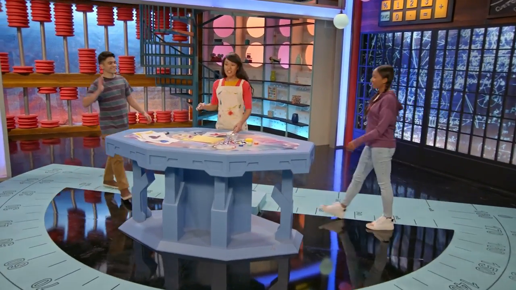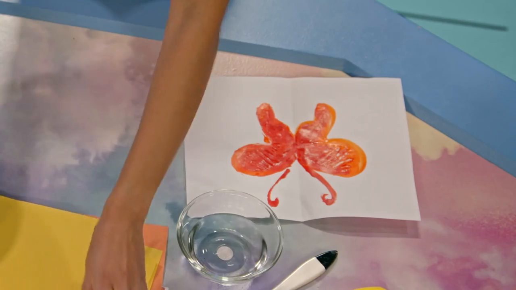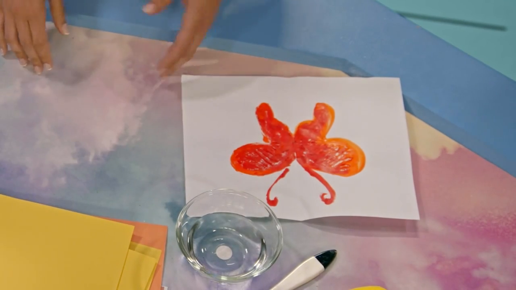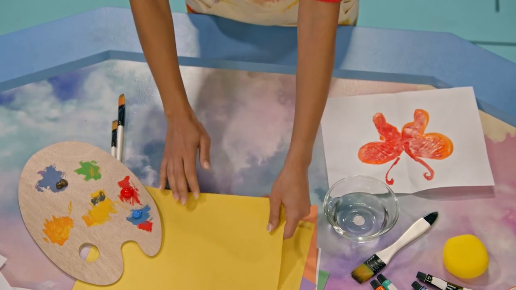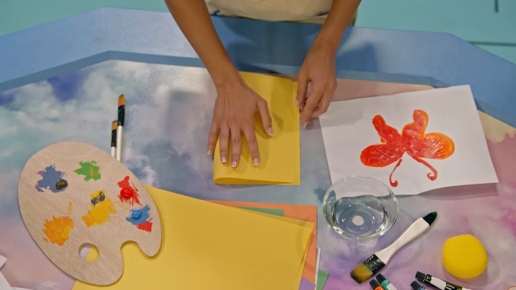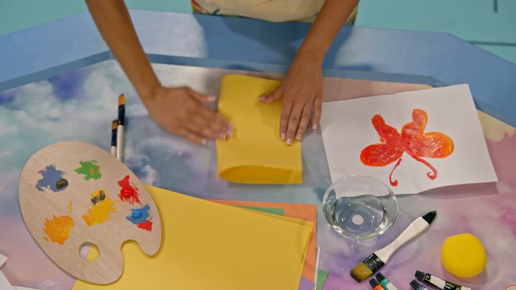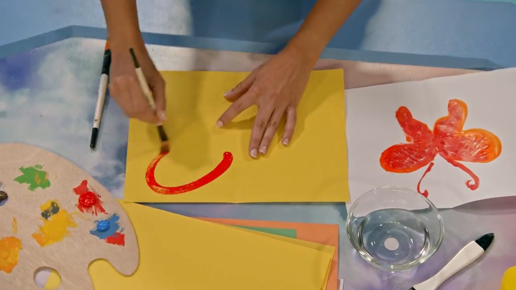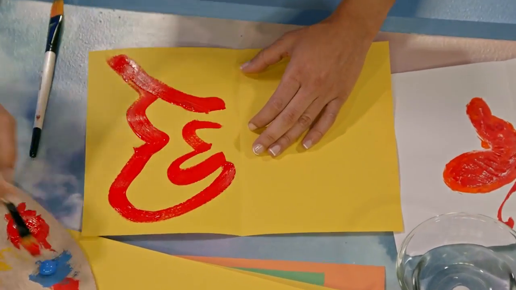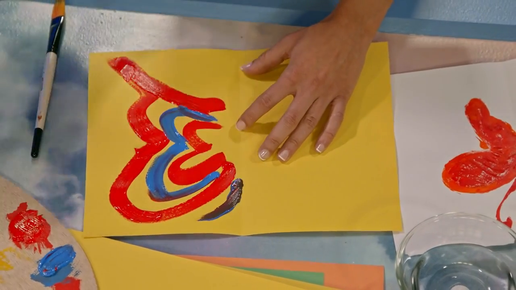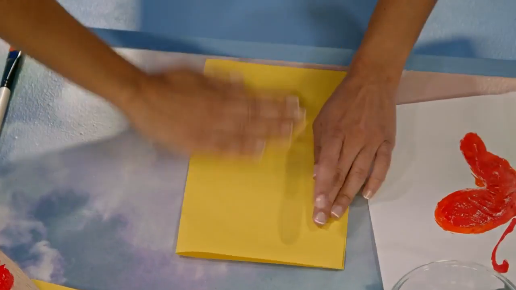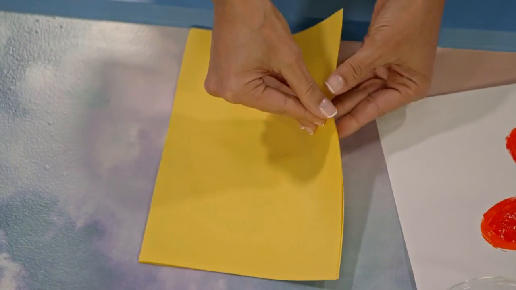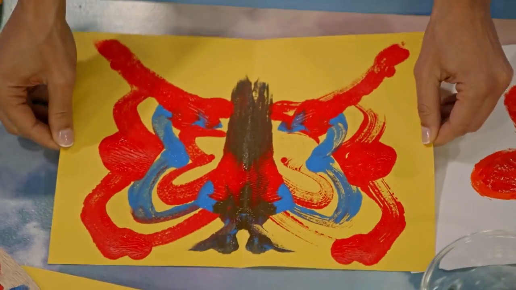April, Marcos, come check out this cool art project I'm making. That looks great, Adesina. Thanks. Let me show you how I made it. So first, I'll fold a piece of paper in half. Then, I'll paint on one of the sides. Then I'll fold it again. And when I unfold it, look what I made.